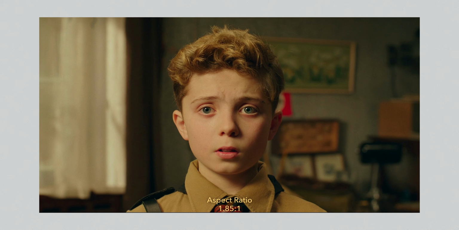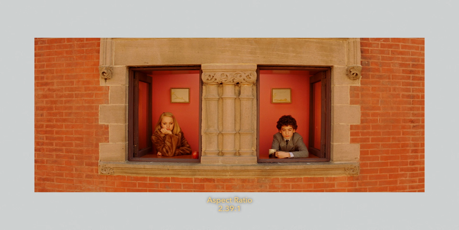Typically, movies are shot in wider aspect ratios, like 2.35:1, but are also shot in other aspect ratios, like 1.85:1 and 1.91:1. These aspect ratios can create a more immersive and cinematic viewing experience. Videos shot in these aspect ratios can have a more cinematic feel.